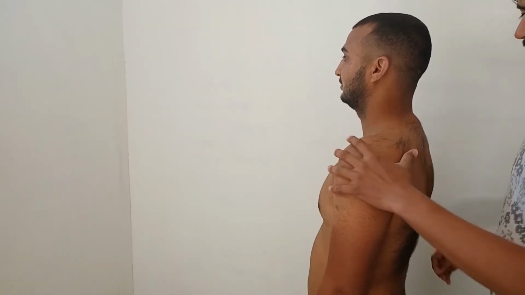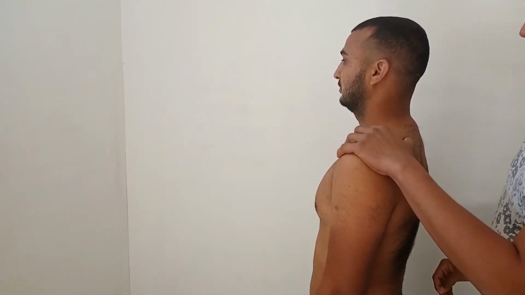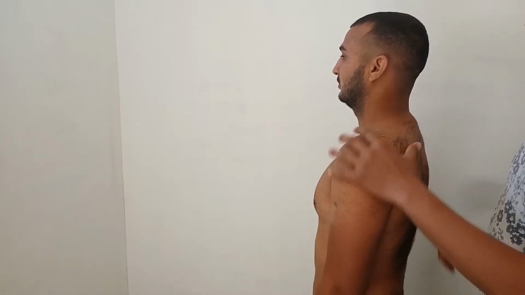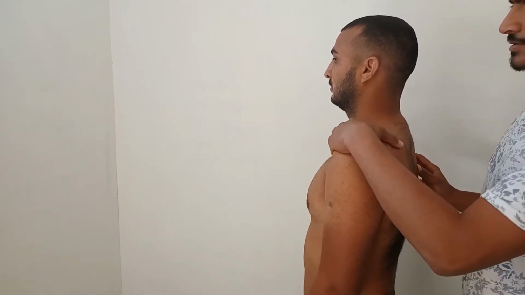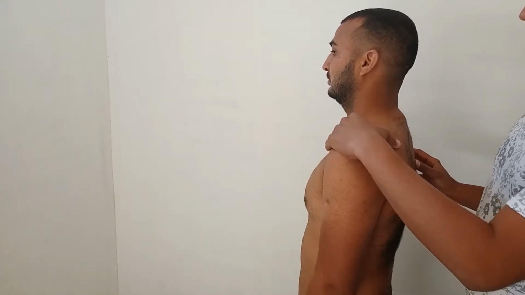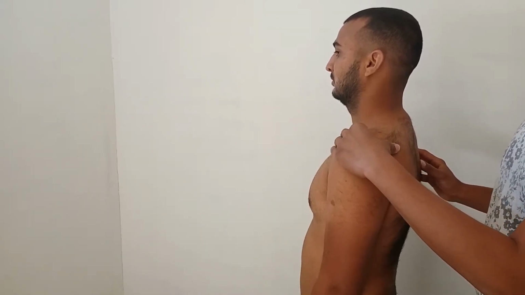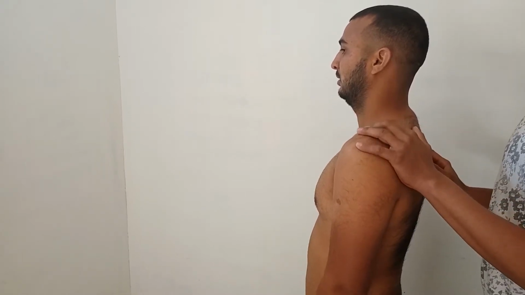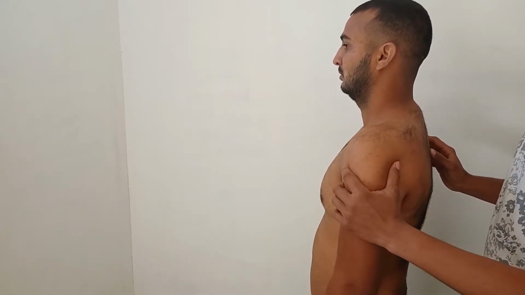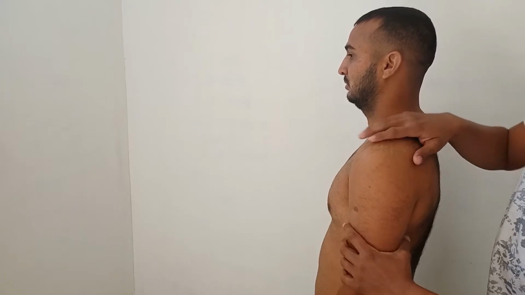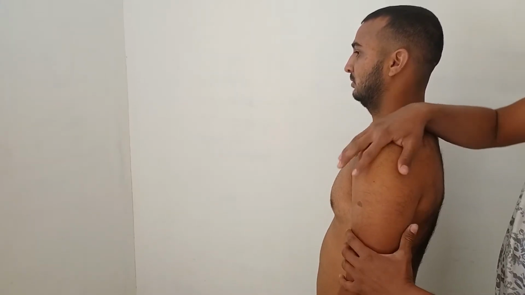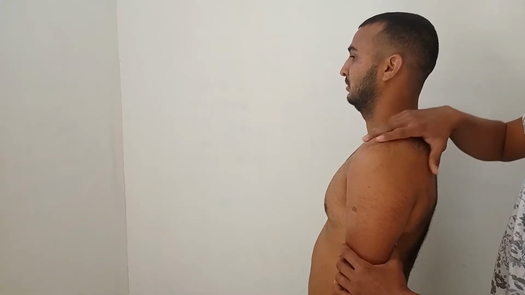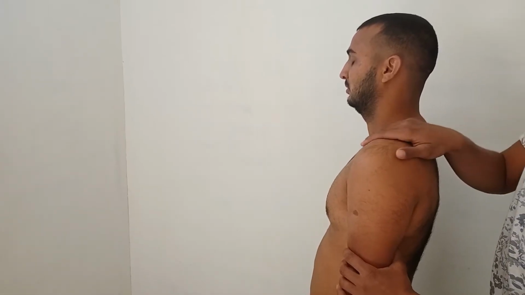Now palpation. Begin by palpating the bony contours and structures of the shoulder, then palpate any area of pain. Begin medially at the sternoclavicular joint, then from behind palpate the acromion, then coracoid process, greater tubercle, bicipital groove and tendon, and lastly the subacromial subdeltoid bursa.